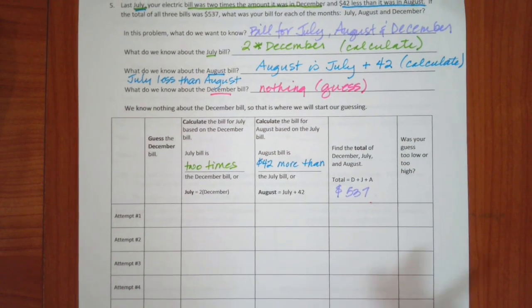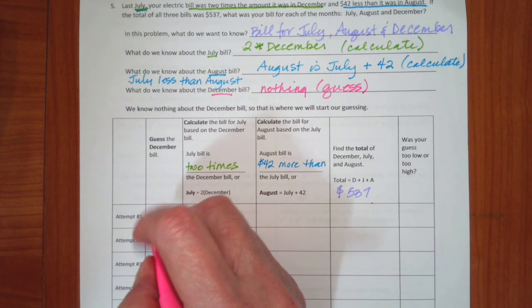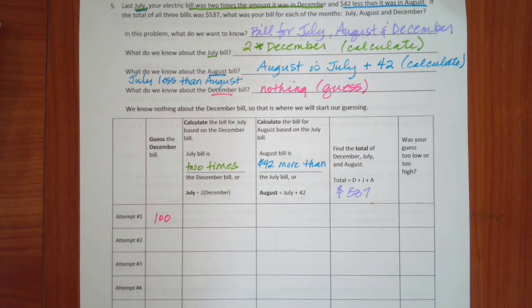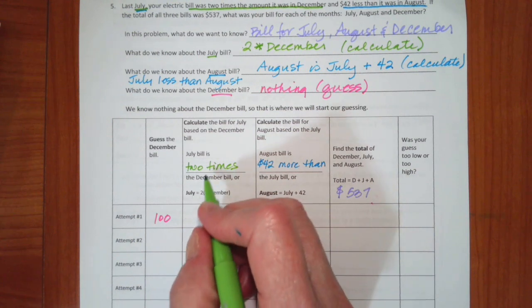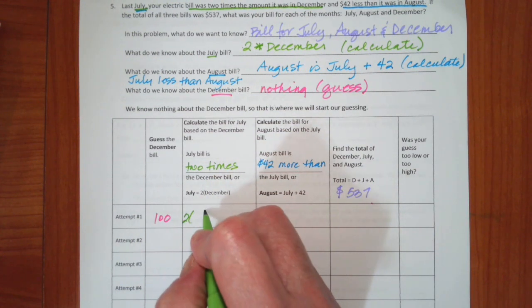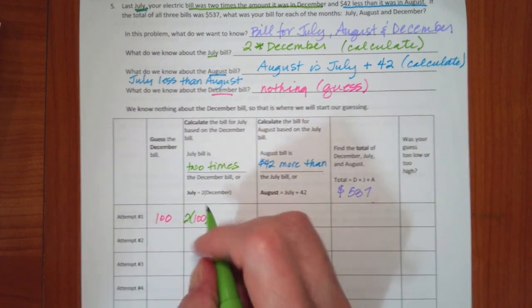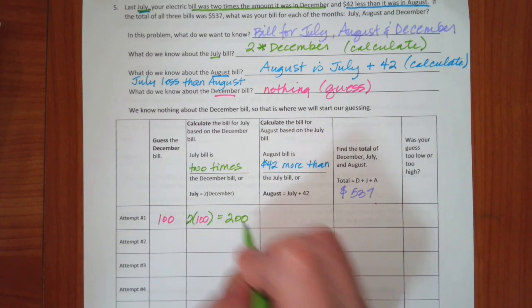Okay, once again, from here, we're just going to start guessing. I don't really know where to begin on this, so I'm going to do $100. So to find the July bill, I'm going to have to do 2 times that, which gives me 200.